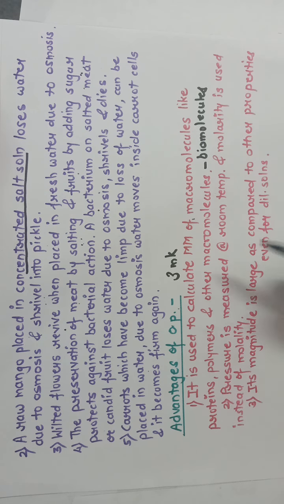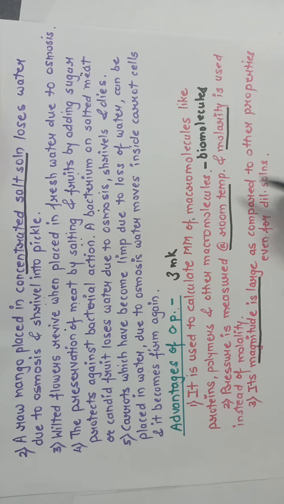Second point, the pressure is measured at room temperature and molarity is used instead of molality. That becomes an easier calculation. Third point, its magnitude is large as compared to other properties, and all these 3 points make osmotic pressure a preferred colligative property as compared to the other colligative properties.